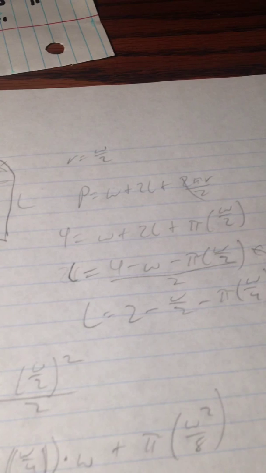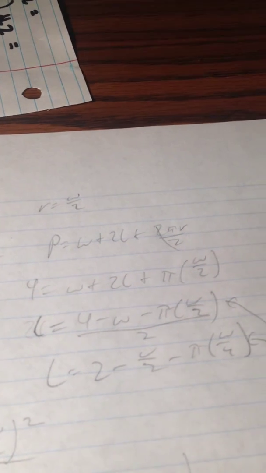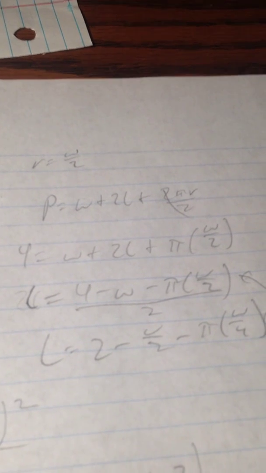So knowing that the perimeter is 4, we're going to start off by defining one variable in terms of another in order to not have two variables later in our area function, which is going to be happening down here. So here we're going to be looking at the area function.